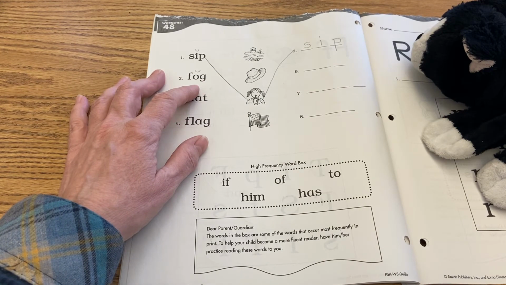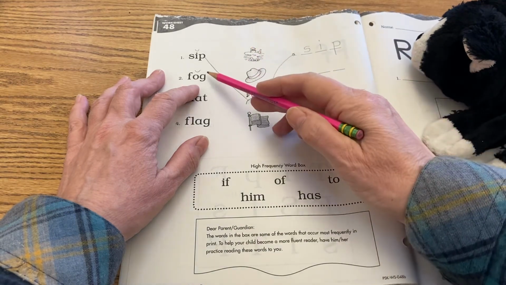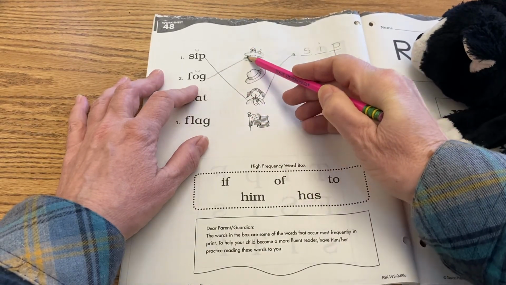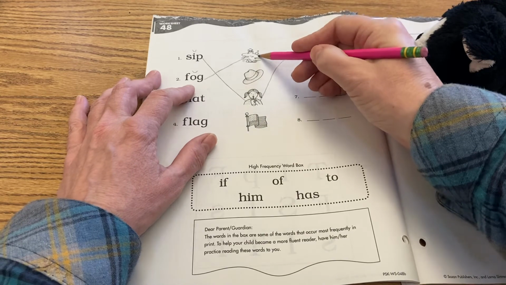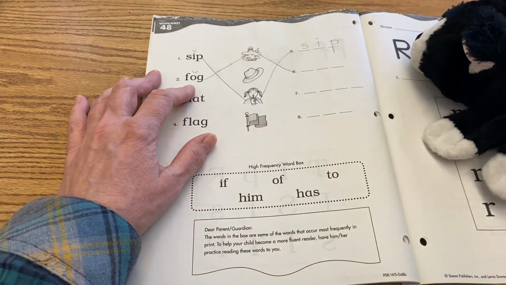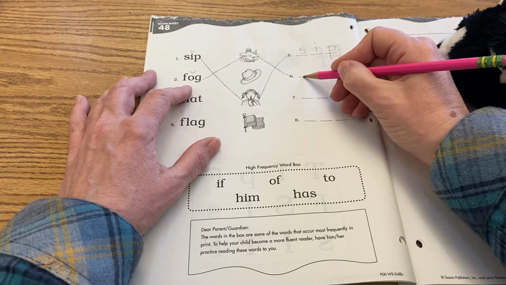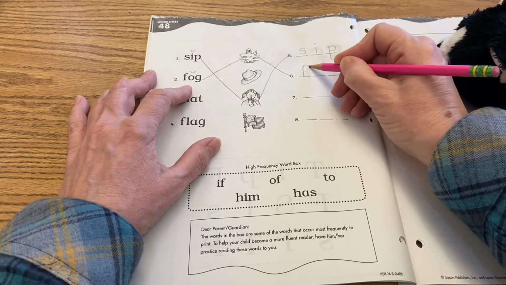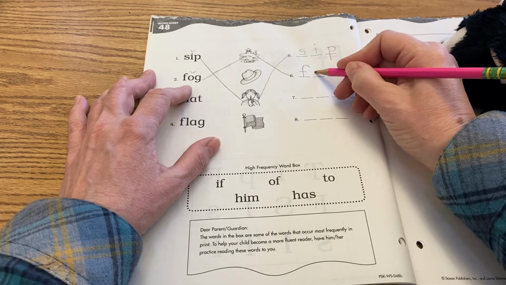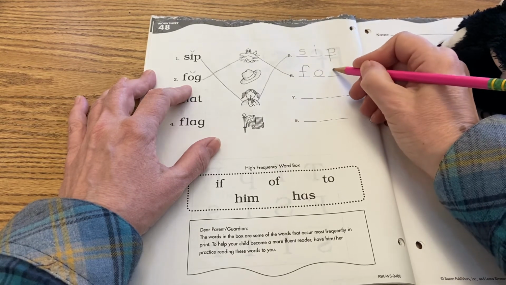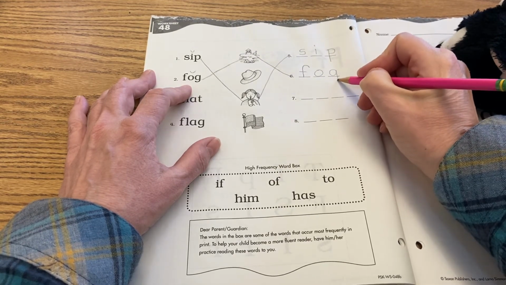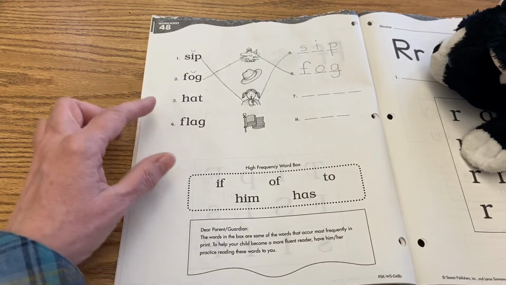And we're going to connect that to the picture of the fog. They're showing the lighthouse there surrounded by fog. Then we're going to connect the fog to the number 6. And we're going to go ahead and write the word fog here using our sounds to write with. Ah, g. And there we go. That is the word fog.